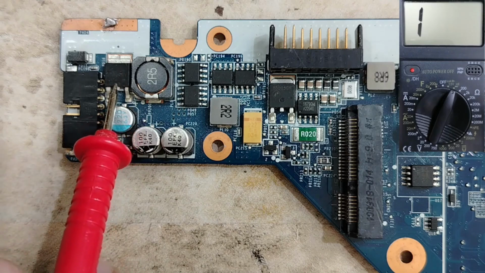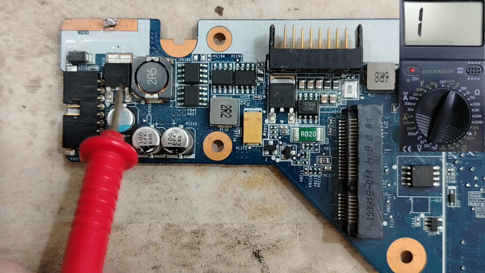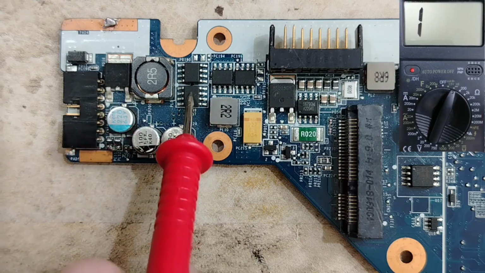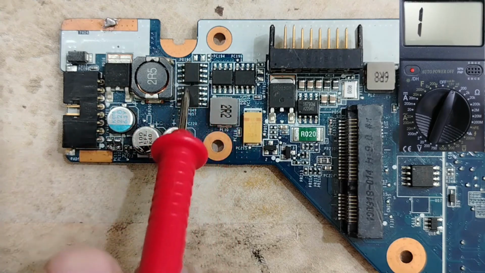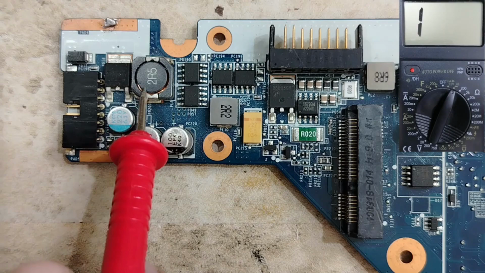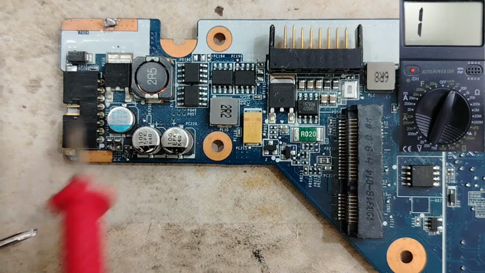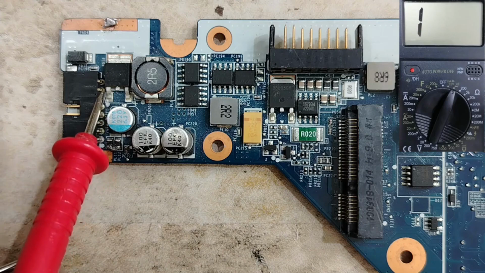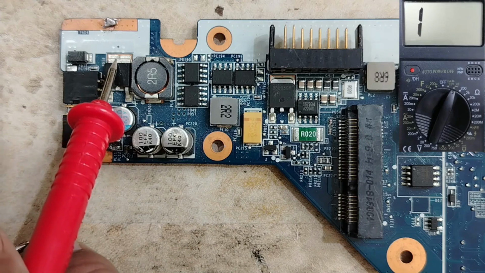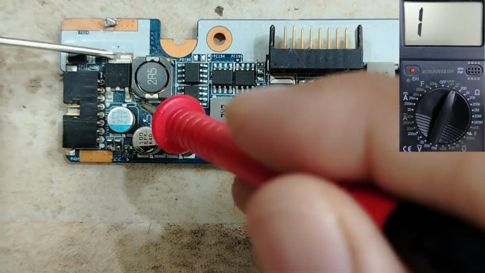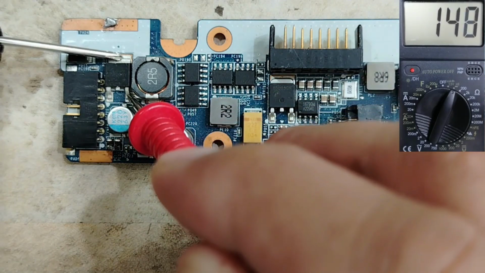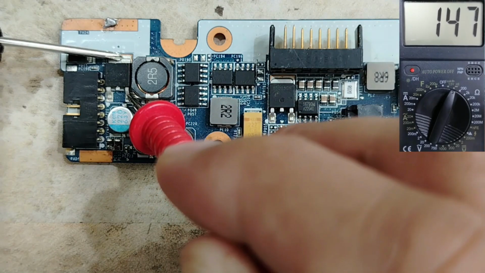Then over here we have a MOSFET. This is a 3-terminal MOSFET. Do you see? A 3-terminal MOSFET. And over here we have 8 MOSFETs. I'm going to test all these components step by step. So here we have the gate, as you can see over here. We have the drain and source. So always for the MOSFET between drain and source, you should get a reading, as you can see, in the multimeter.